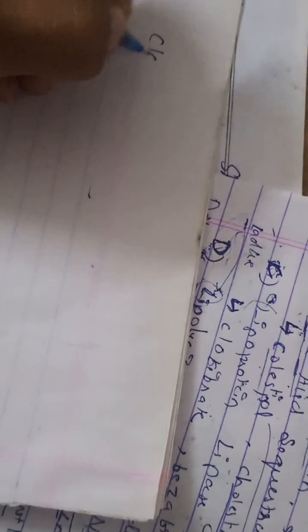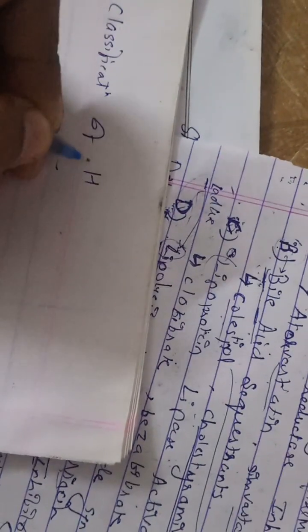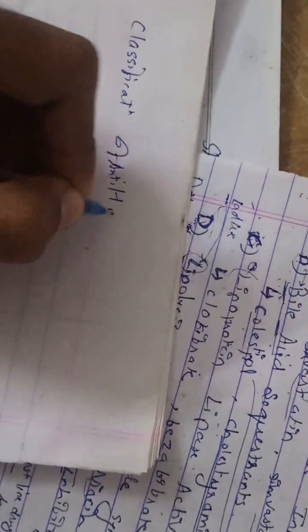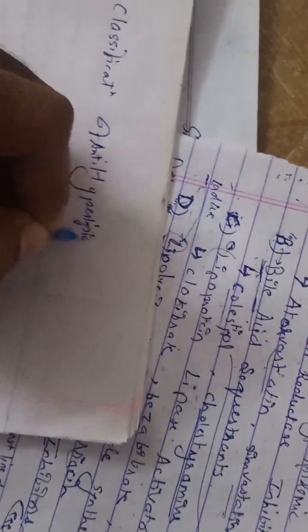Okay, it is very messed up here in this page. Let me write it down in a blank page. Once again I am gonna revise this so that it will be easier for you to recall the classification of anti-hyperlipidemic agents or drugs, you say.